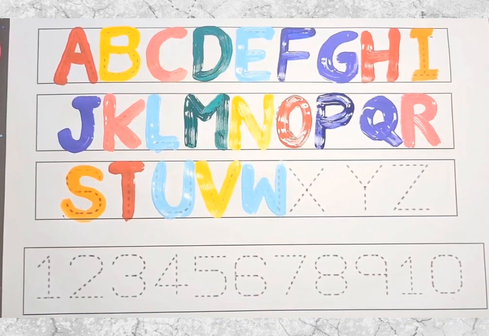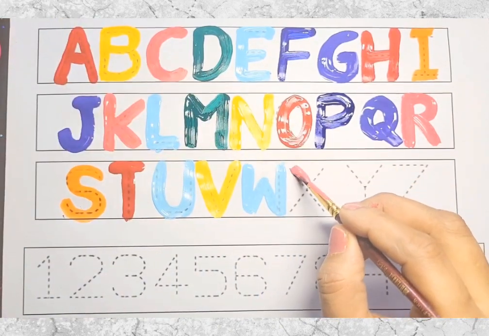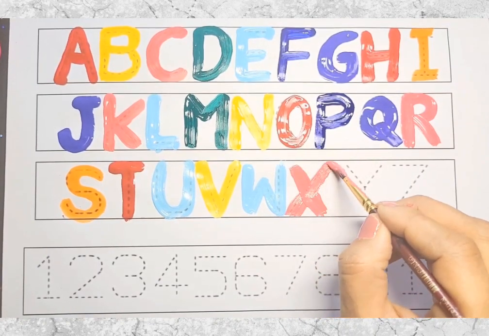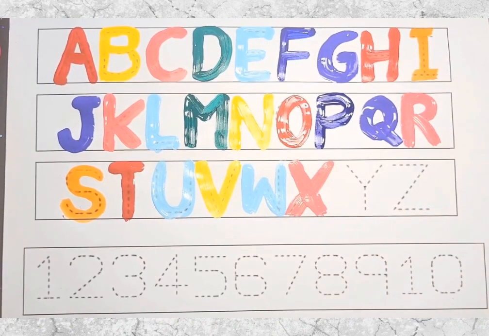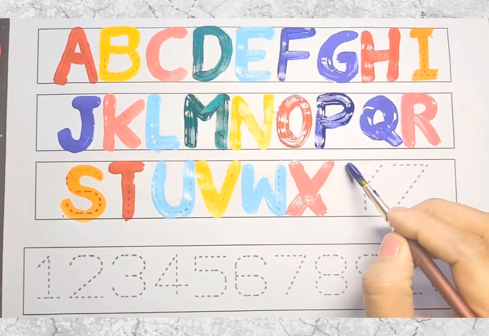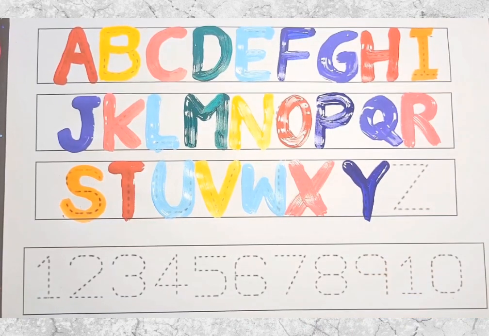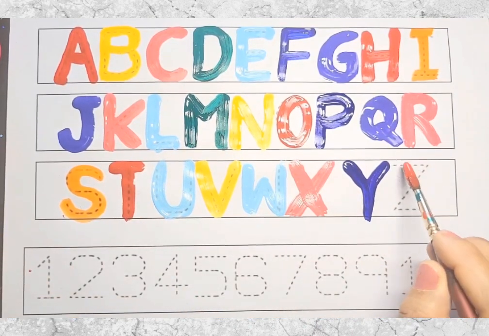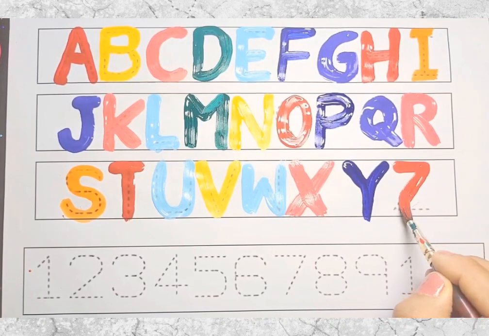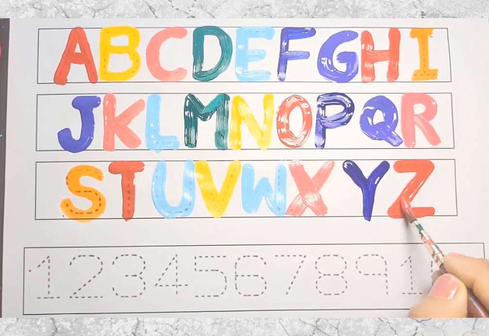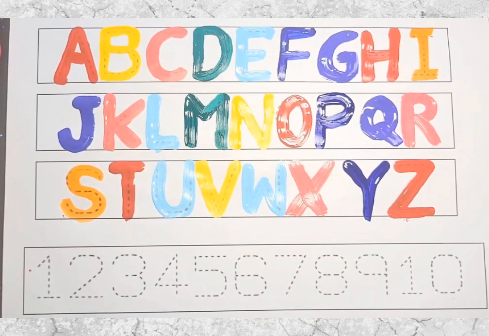Next color is pink color. X for Christmas tree, pink color. Next color is blue color. Y for yak. And next color is Z. Z for zip. Z for jeep. Kids, let's learn 1 to 10 numbers.